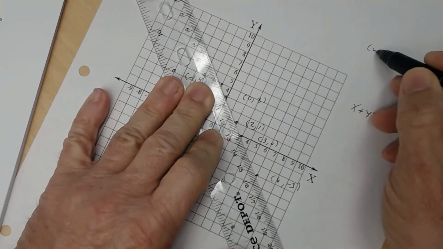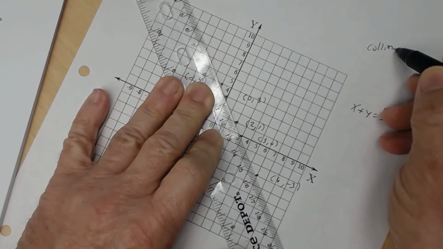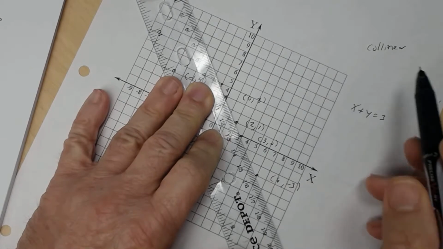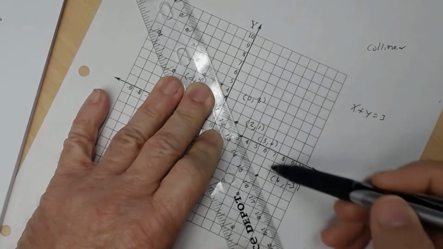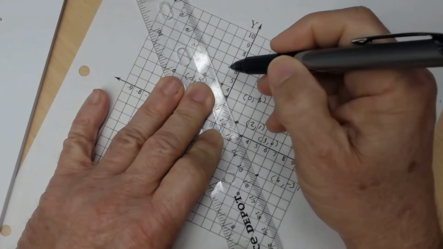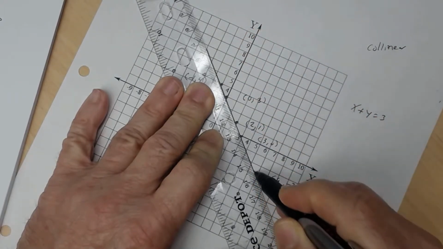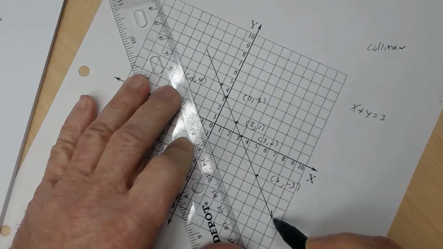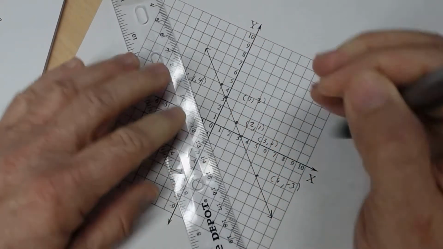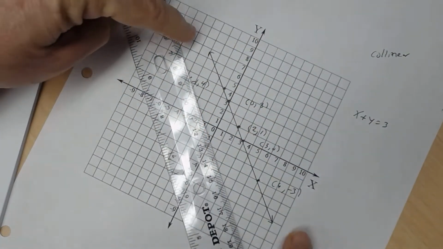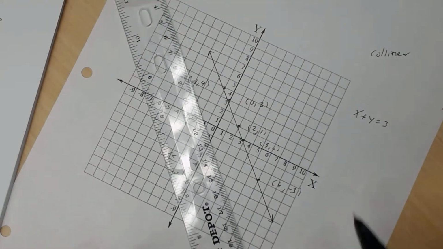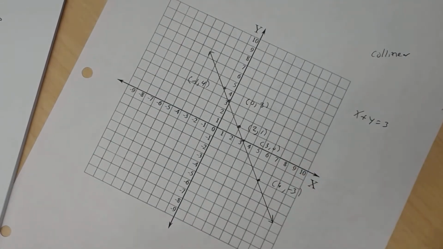I'm using the word collinear. Collinear means that these points lie on the same straight line. So if I connect them like this, whenever you graph it, just make sure you go through the points and you draw arrows on both ends. Now I want you to make a note of this.